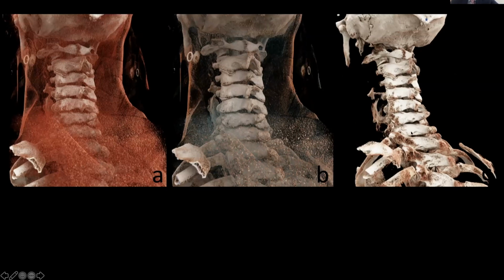The interlaminar space between the lamina, being able to see that really well to place a needle or to plan, for example, placing an endoscope. Those of you who may be interested in endoscopic spine surgery. And then, of course, your facet joints and the orientation of the facet joints from various angles.